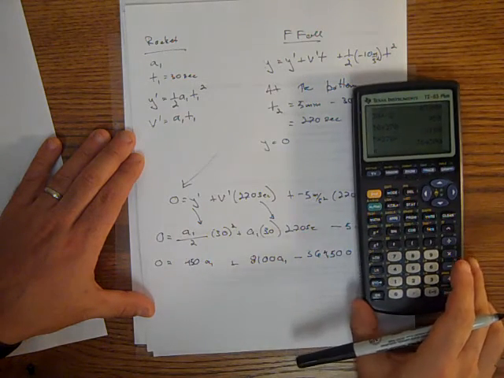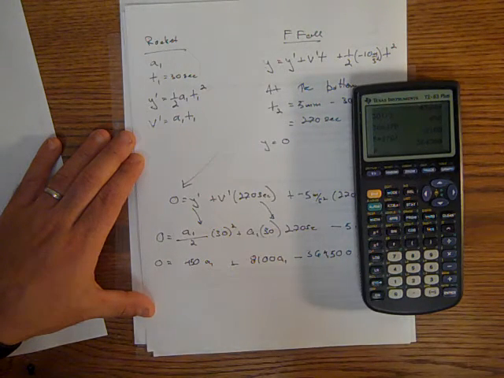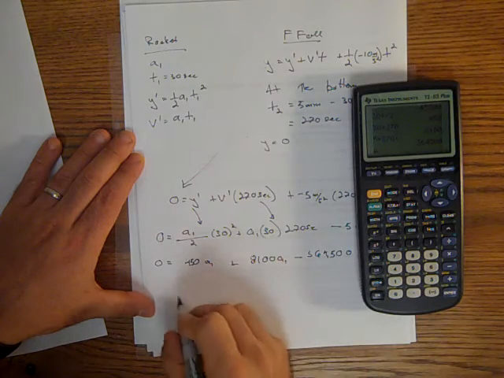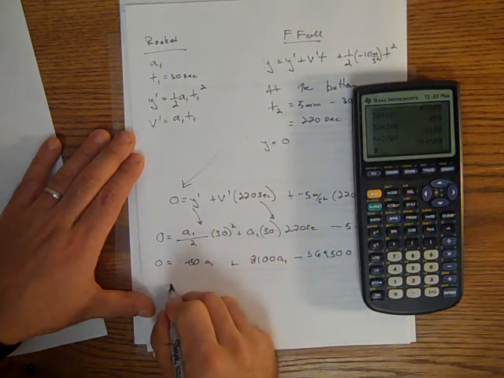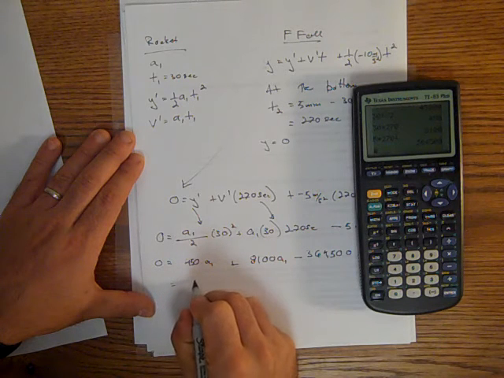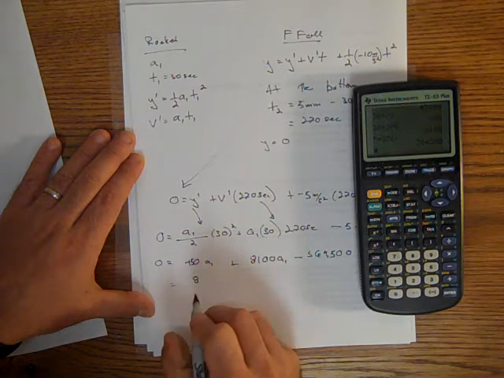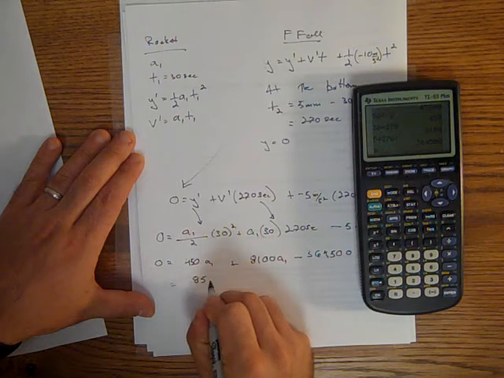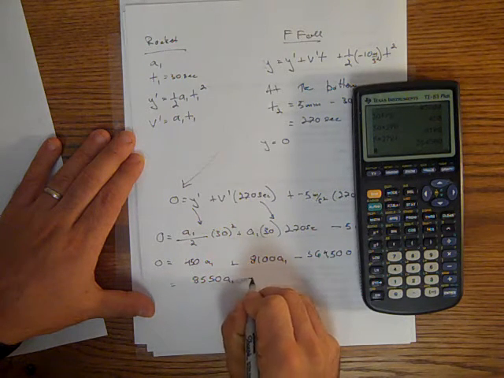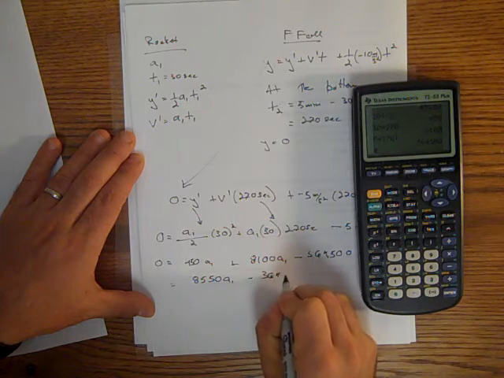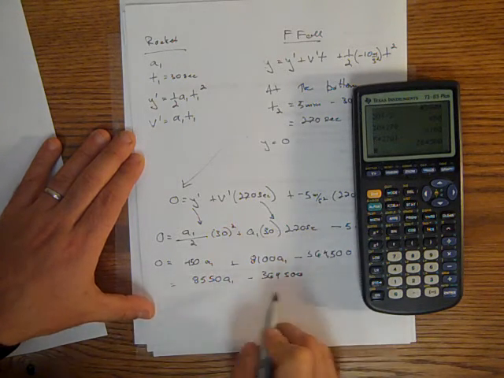And so what I'm going to do is combine things out here. So I have 450 plus 8,100. So that's 8,550 A1 minus 364,500. And I can solve this now.